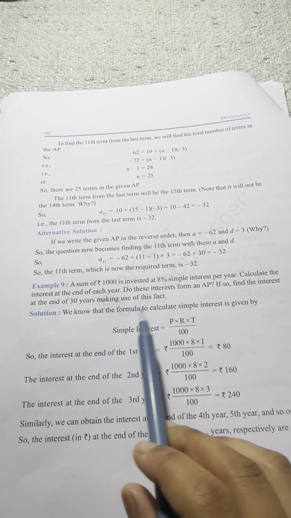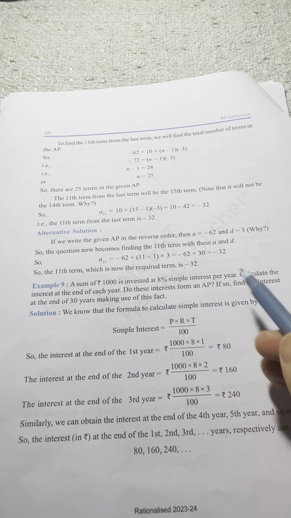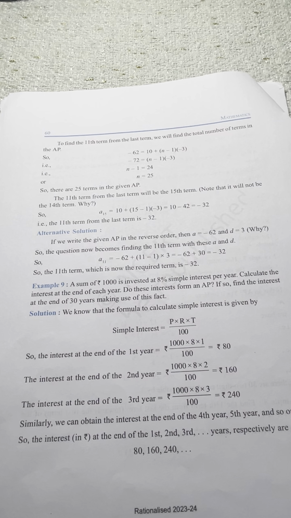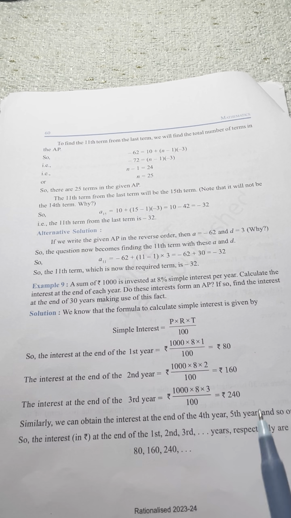Do these interests form an AP? How will you check? We'll check the common difference D. If so, find the interest at the end of 30 years making use of this fact. If it forms an AP, how will we do that? We need to calculate.